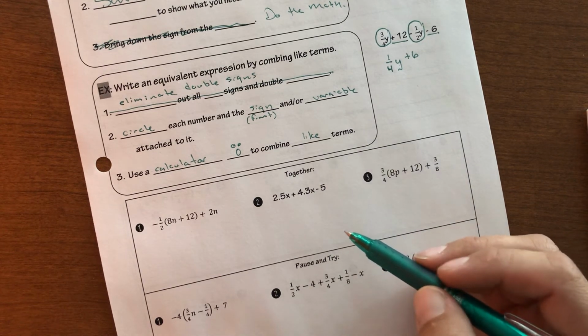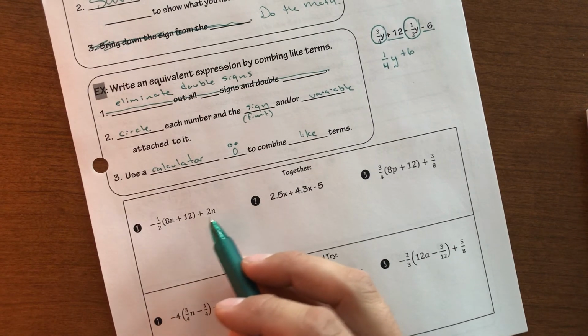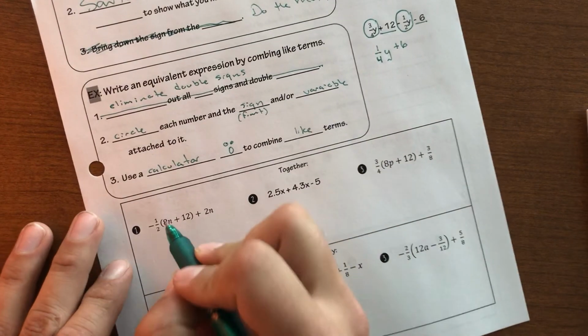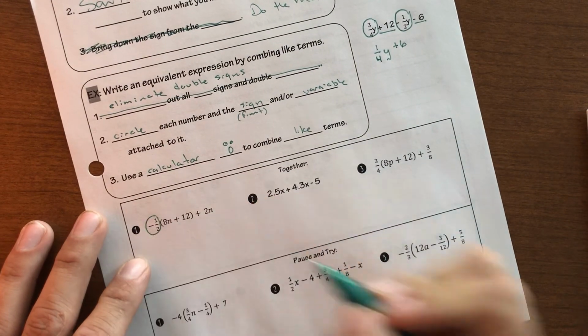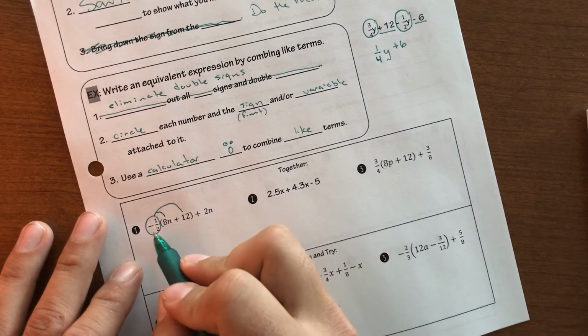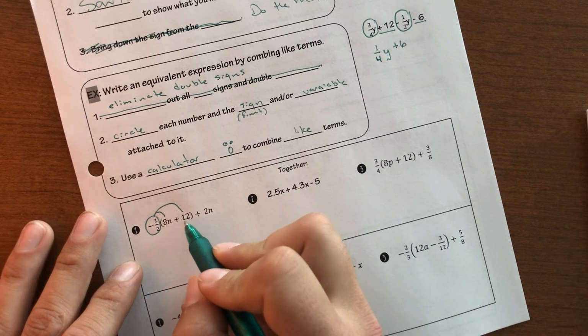If you notice that on some of these, like this first one, I've got distribution and I have a term here at the end. So I might have to combine like terms after I distribute. So I'm going to do my distribution first. I've got negative 1/2 in front of these parentheses. So negative 1/2 times 8n and negative 1/2 times 12.